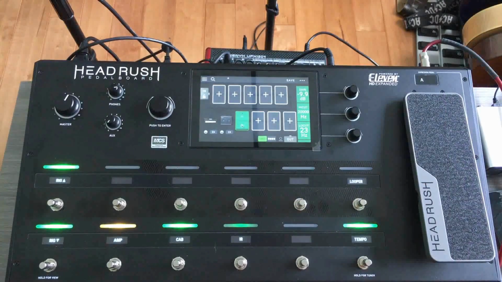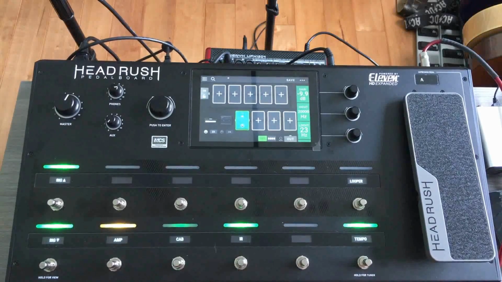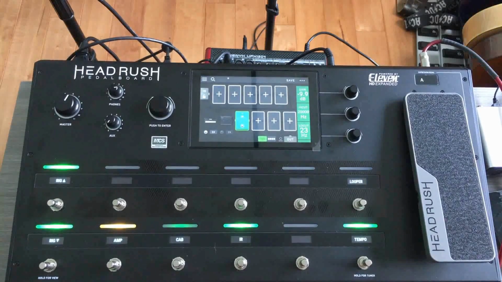Okay, so here's what the amp sounds like with the standard cabinet. Right, this is a humbucker, by the way. And now let's switch over to the impulse response. So turn off the cabinet, and go to the impulse response. You can hear there's a much bigger difference in the way that it sounds.